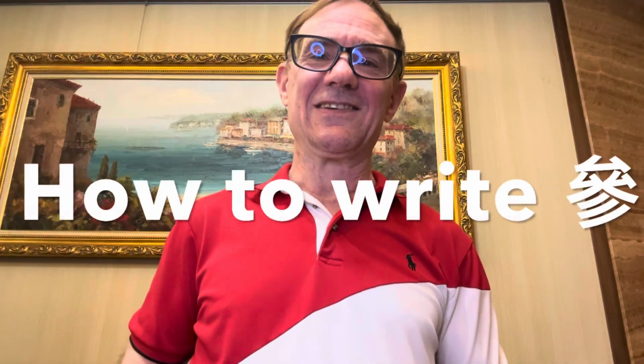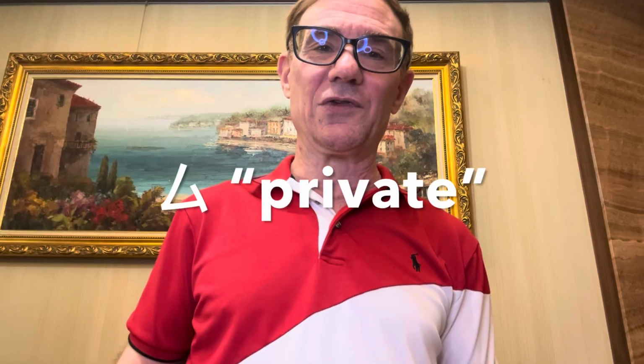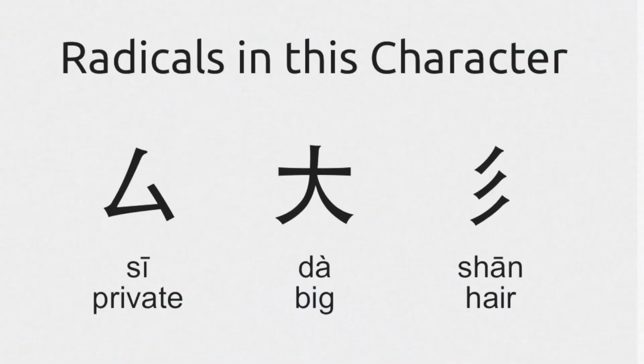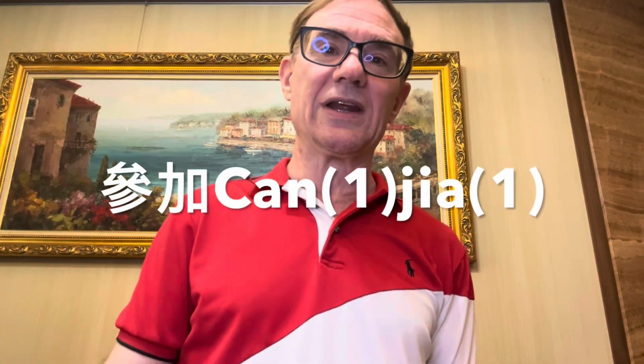Tsan has 3 si or self radicals combined. In simplified, it's only one, and then there's a da, which means big. But we do traditional here. The significance of these 3 private radicals being private means you're all alone. But if you put three private people together, it's like they're joining, which kind of lends to the meaning. For example, 参加, to join an activity.